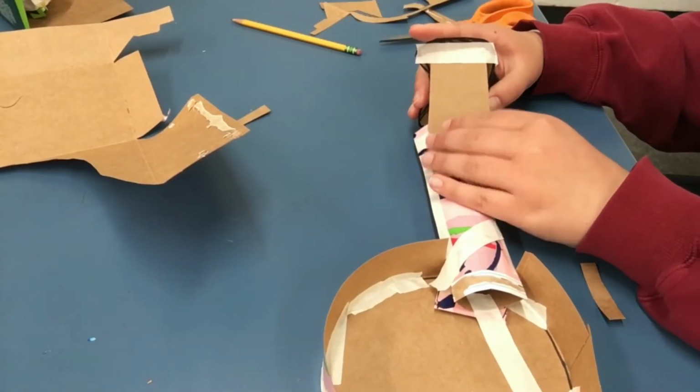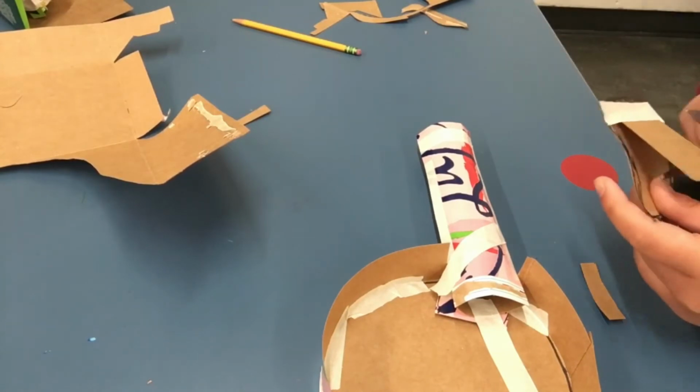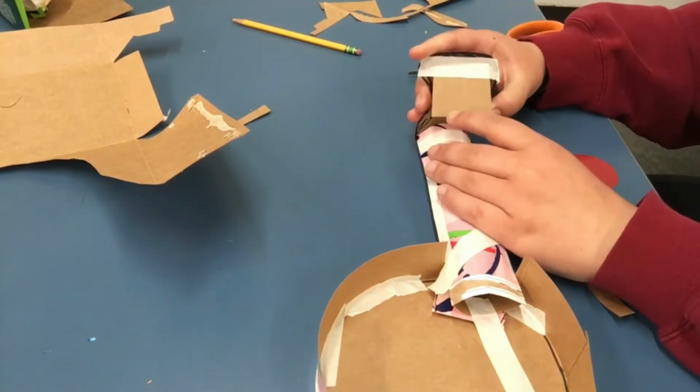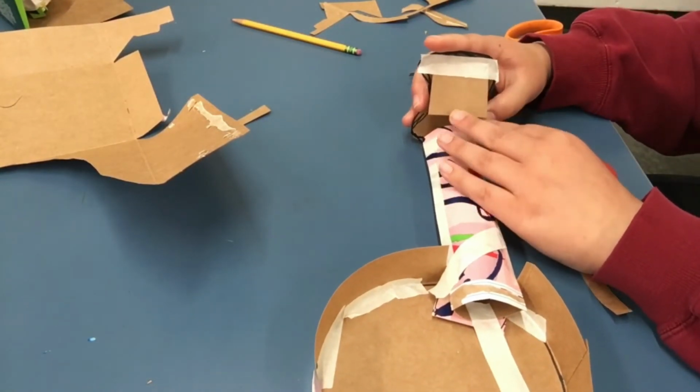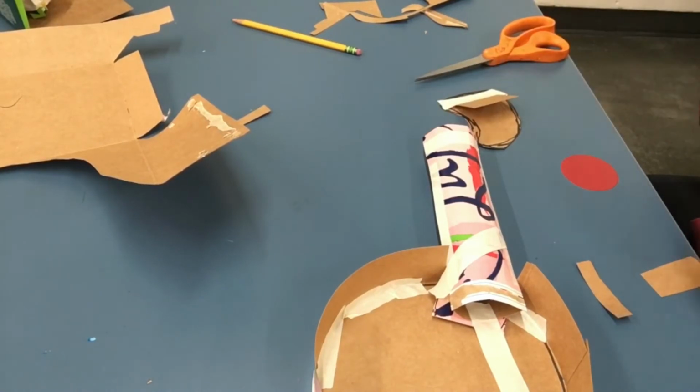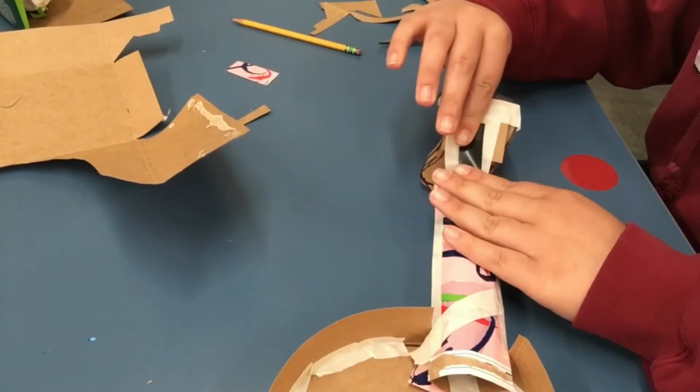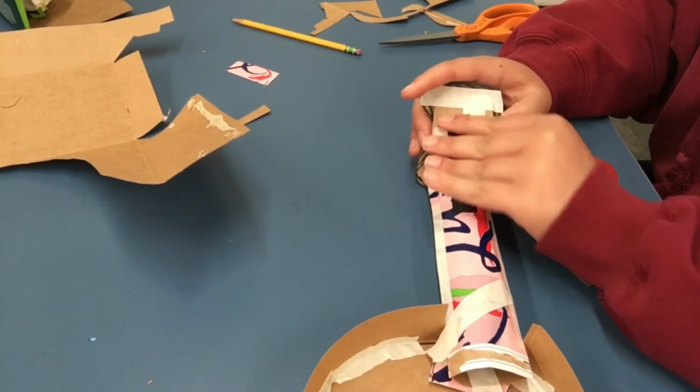After I cut my foot out, I took a piece of tape and a small piece of cardboard that was just a scrap, and I'm using that as a little ledge. That way it looks more like a foot. Then you can see that I'm taping it down and moving on to the next piece.